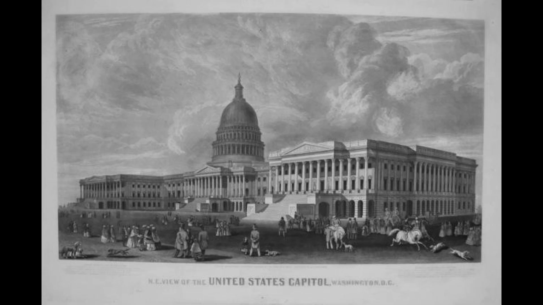The Senate shall have the sole power to try all impeachments. When sitting for that purpose, they shall be on oath or affirmation. When the President of the United States is tried, the Chief Justice shall preside, and no person shall be convicted without the concurrence of two-thirds of the members present.